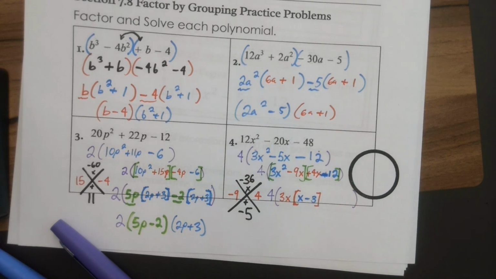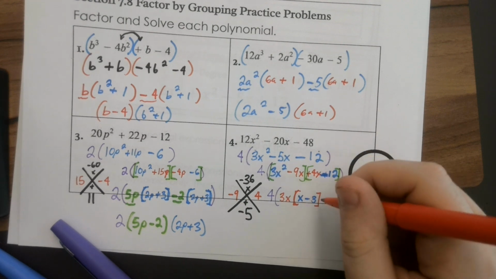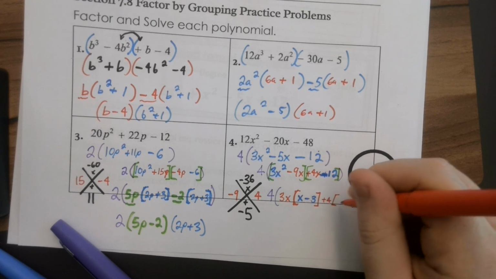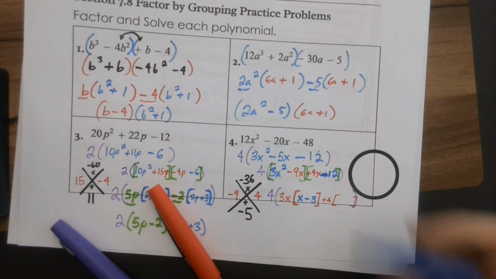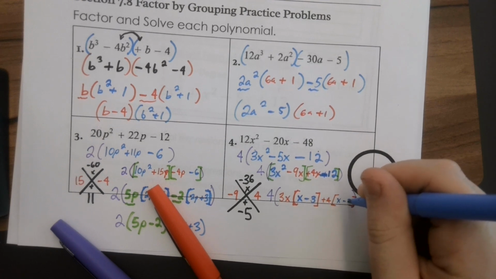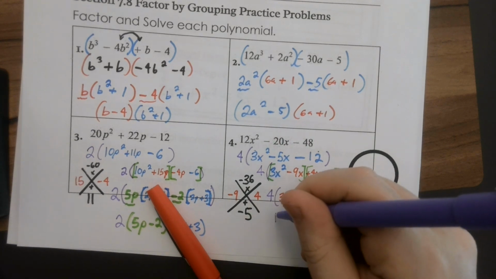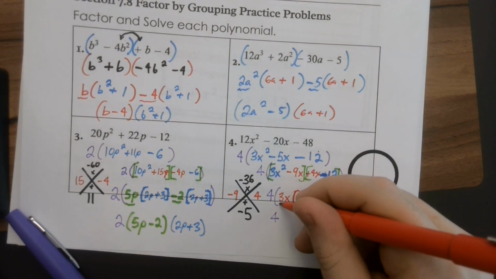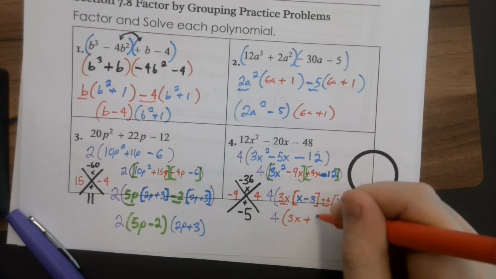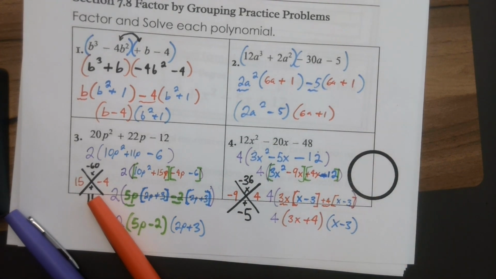What can we take out from our second group? Well, 4x and negative 12 can both be divided by 4, so we take out a plus 4. And in brackets, or parentheses, whichever one you choose to use, 4x divided by 4 is x, negative 12 divided by 4 is negative 3. To finalize our answer, these two become factors. So 3x plus 4 is a factor. And what's in parentheses becomes a factor, x minus 3.